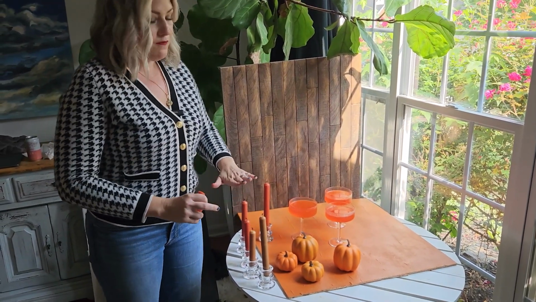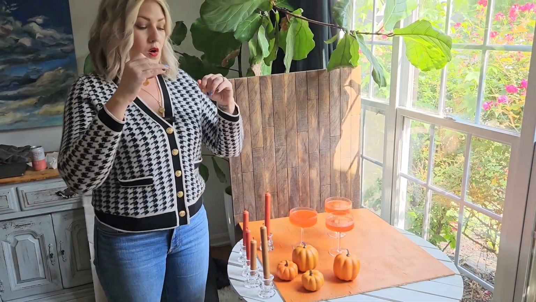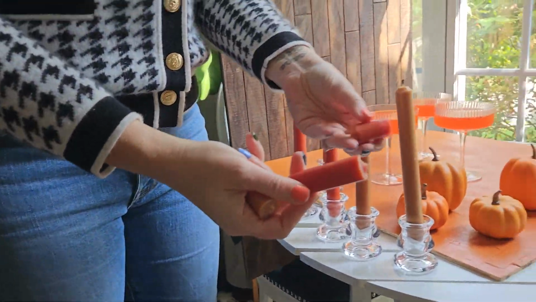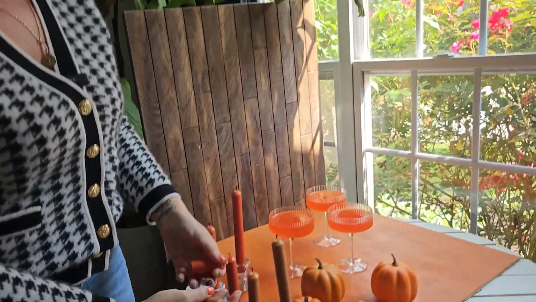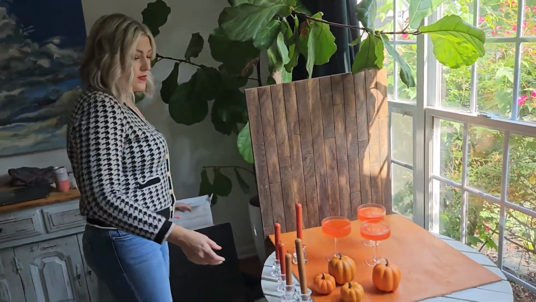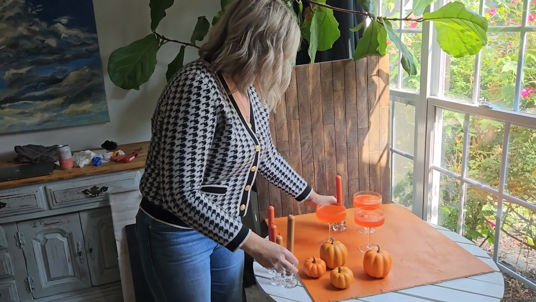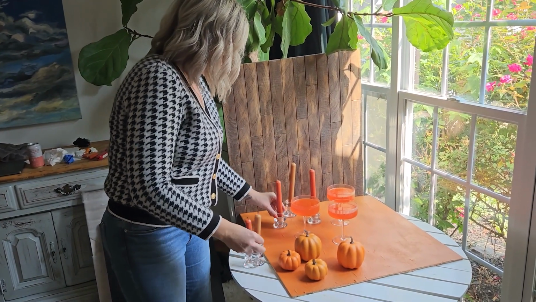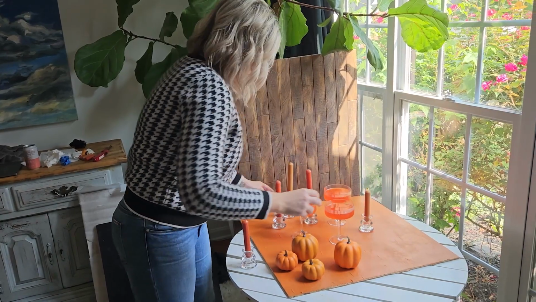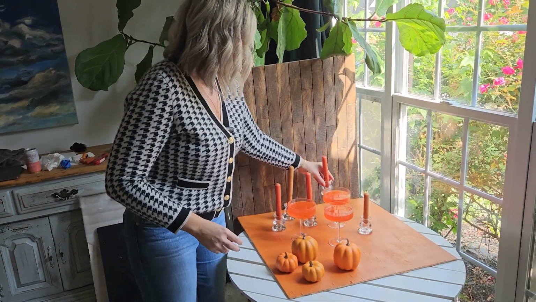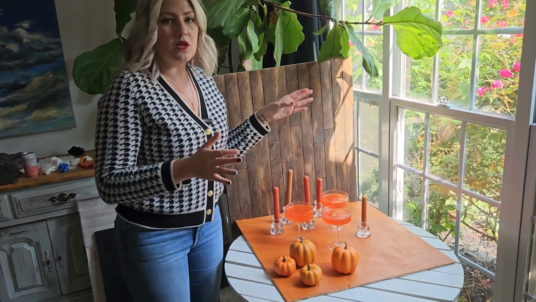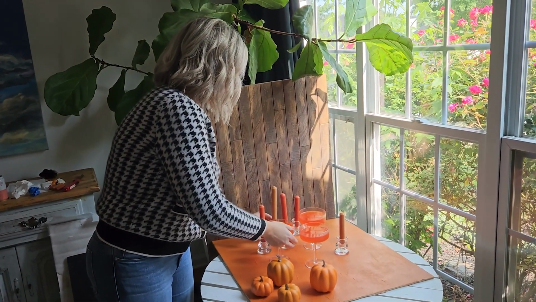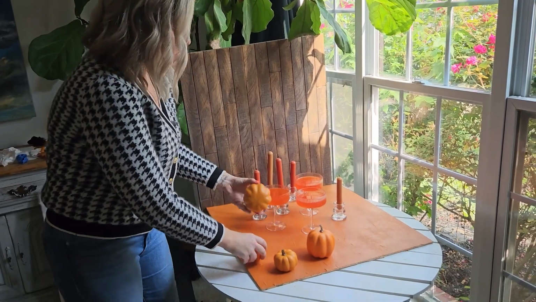And then for the candles, I wanted them to be at varying heights. So I literally just broke the candles to make them at different heights. So we have an orange background, some orange candles to make it kind of spooky. Kind of placing them here and there, not ever in a straight line. I'm gonna put it together so this is gonna be kind of a tight shot. And I'm gonna place some pumpkins in there.